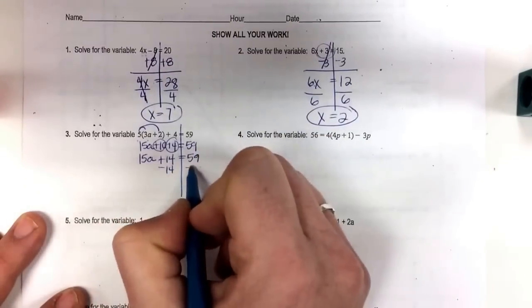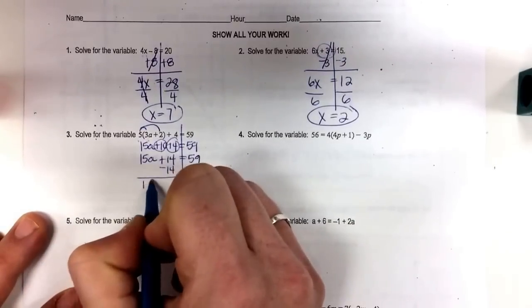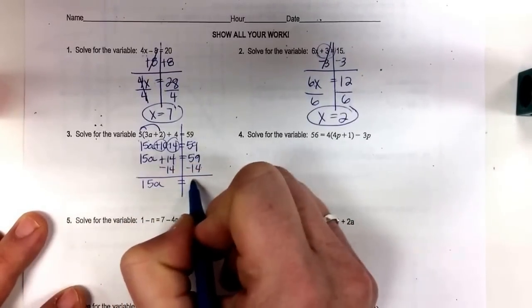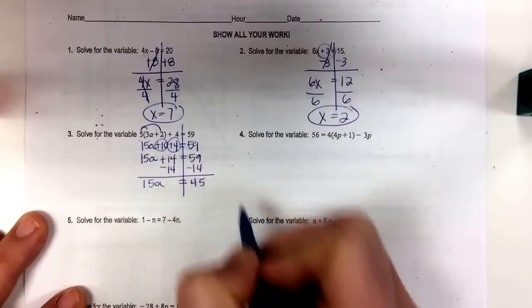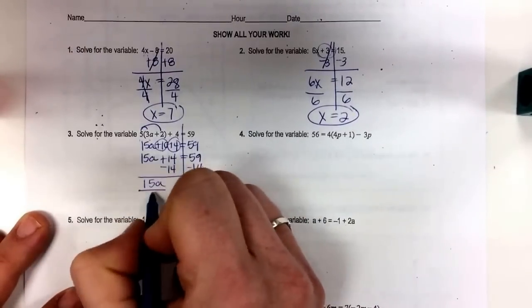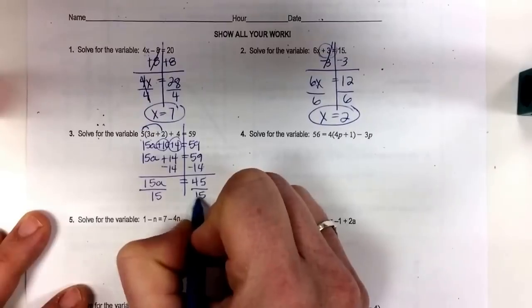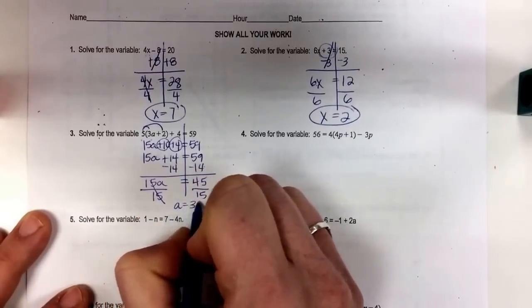Minus 14, 15a equals 45. Divide by 15, a equals 3.